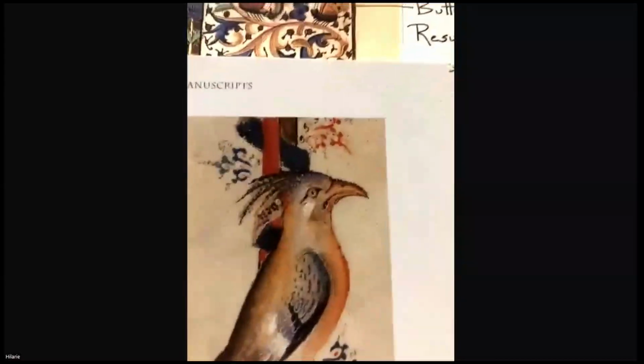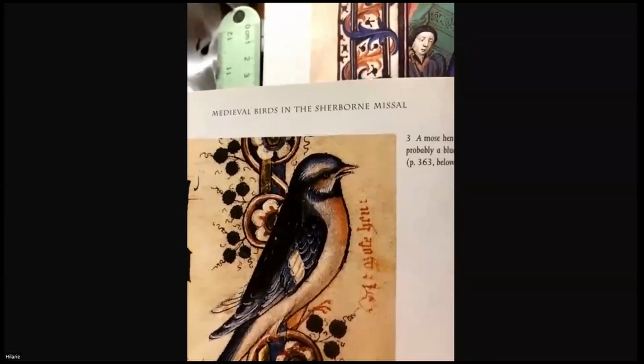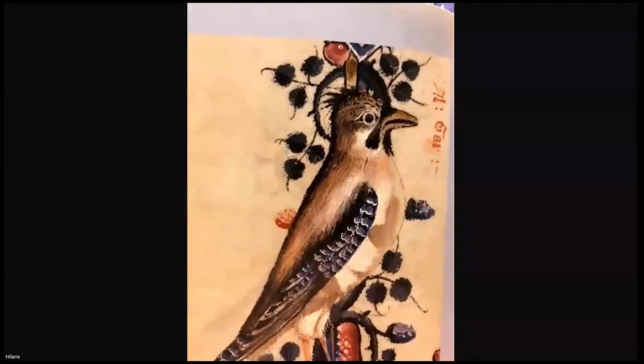You do have unidentified birds, but then you have ones like this, which is very, very clear, a blue one, known as a blue tit. I think this person just really loved birds because they're outstanding. And why would they identify them?